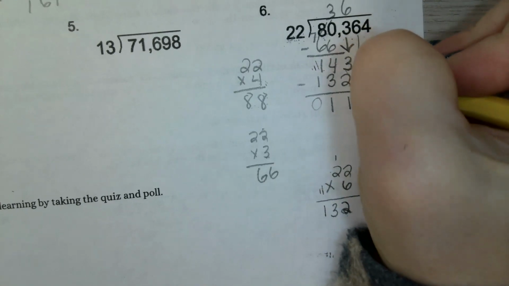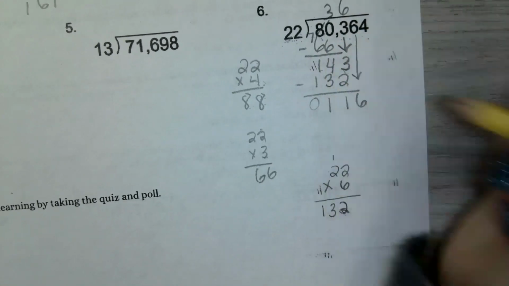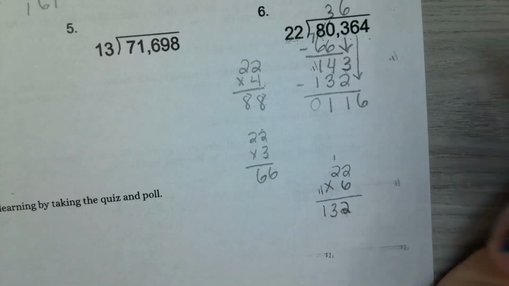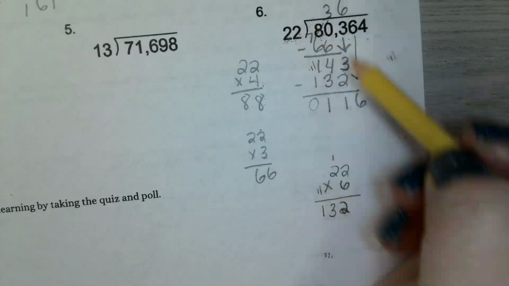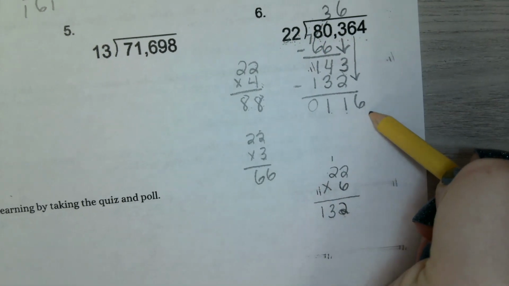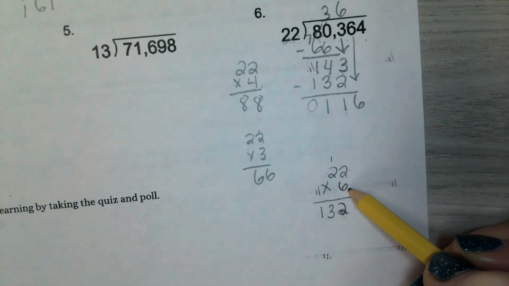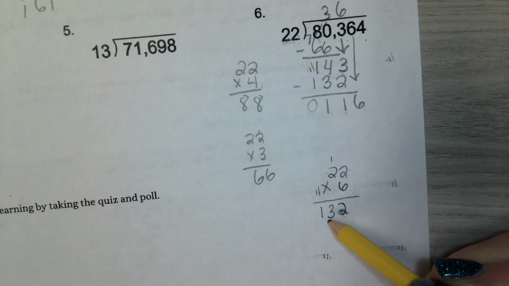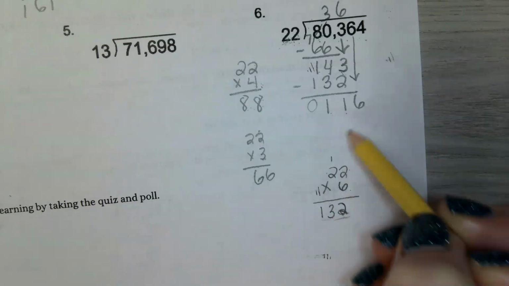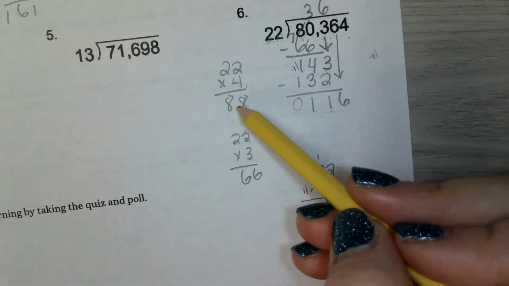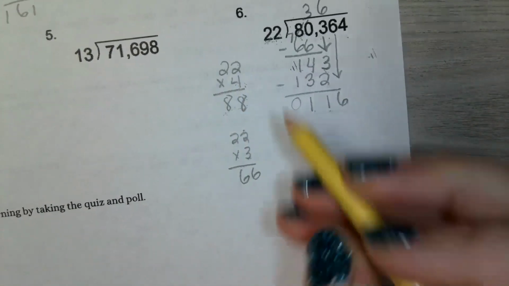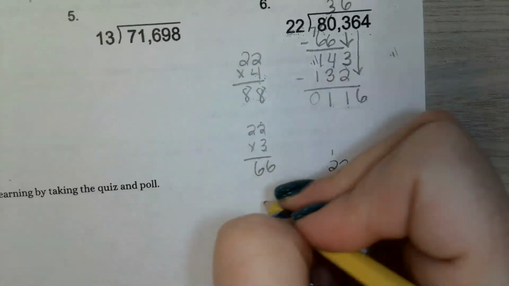Now we're going to drop down the tens place, which is a 6. So now we need to figure out how many times does 22 go into 116. Well, it has to be smaller than 6 because that's too big, right? 132 is bigger than 116. It has to be bigger than 4 because this is only 88. So it's probably 5, right? Don't you think it's smack in between those?